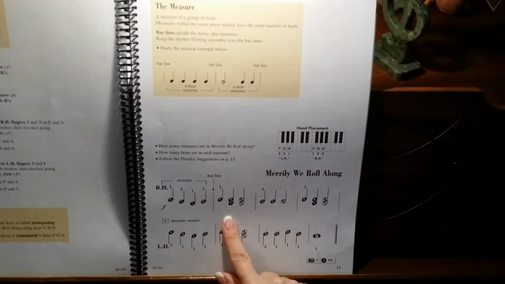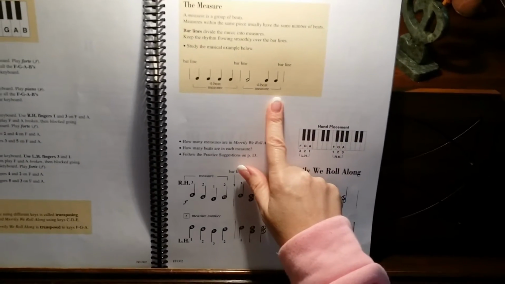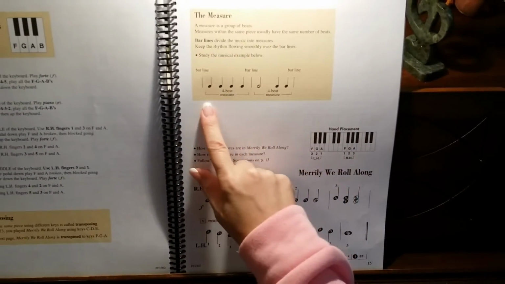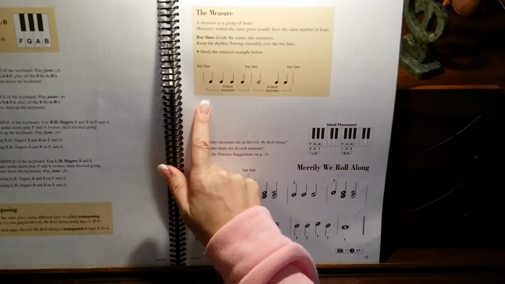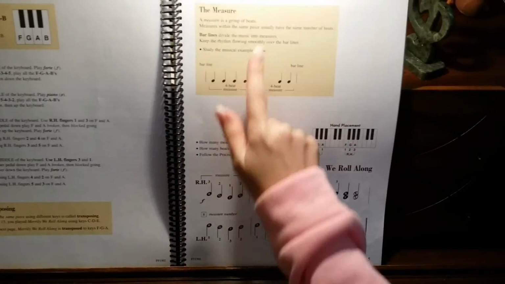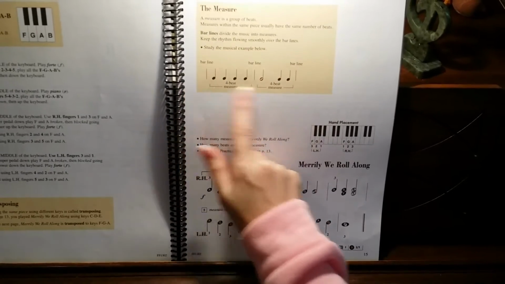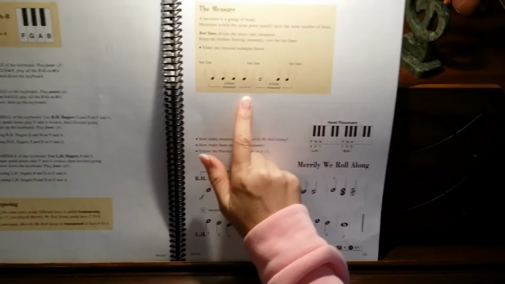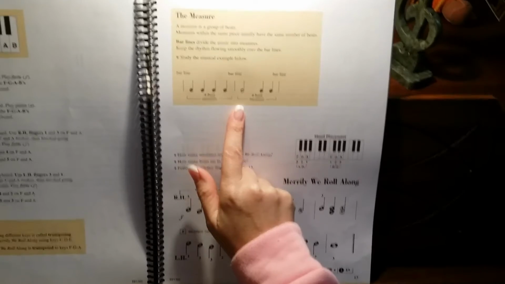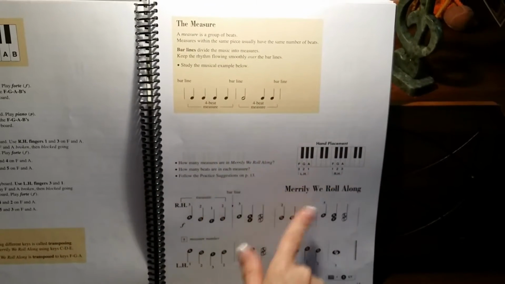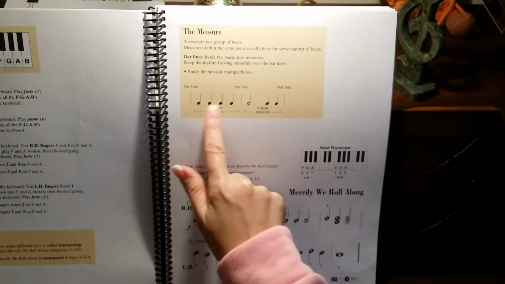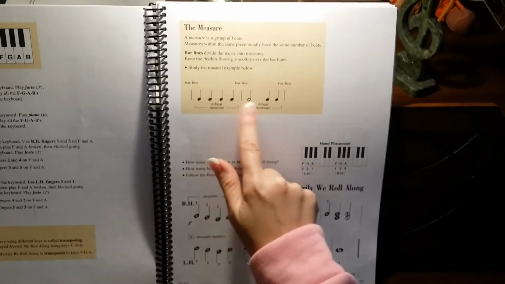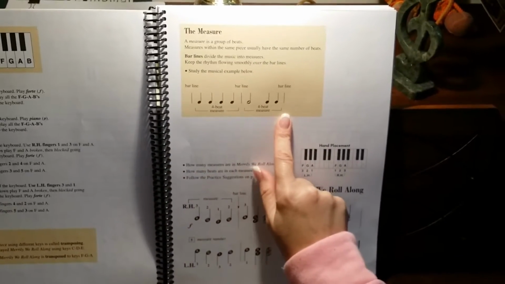So when you look at the music, we discussed in Lesson 3 that when you see beats, first you see a bar line, then you see the number of beats, and then another bar line. In between the two bar lines, we call this a measure, which is a group of beats. In the case of Merrily We Roll Along, we have 4 beats in a measure. 1, 2, 3, 4, bar line, and then we start again, another 4 beats in a measure.